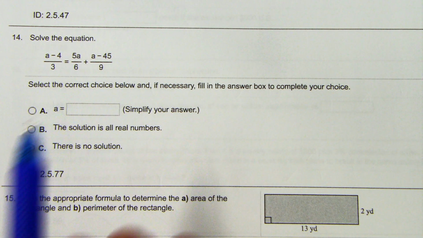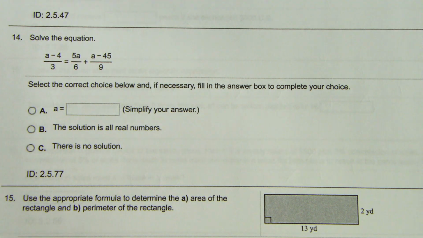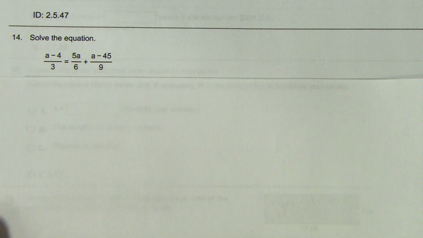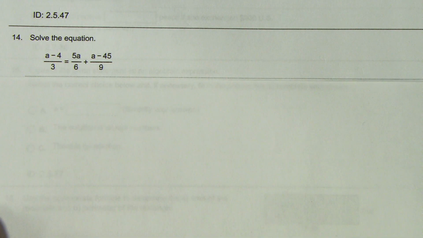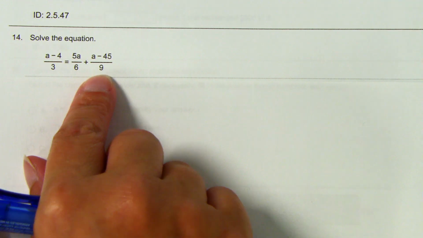So make sure you don't rush through your problems. That way, when you get to this step where you have 2x plus 8 equals 2x plus 8, you recognize that you have the exact same thing on both sides, and you're able to move forward with that.